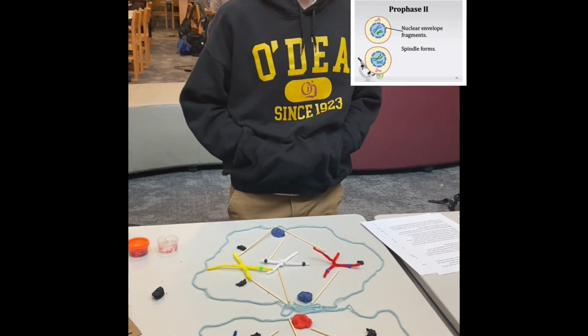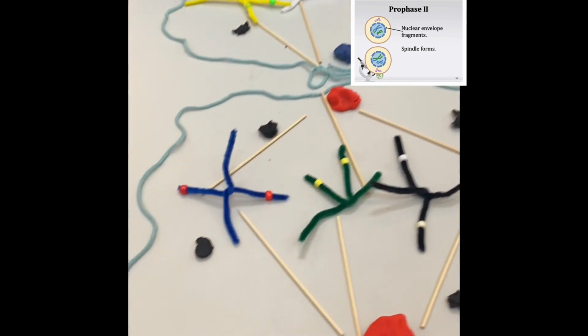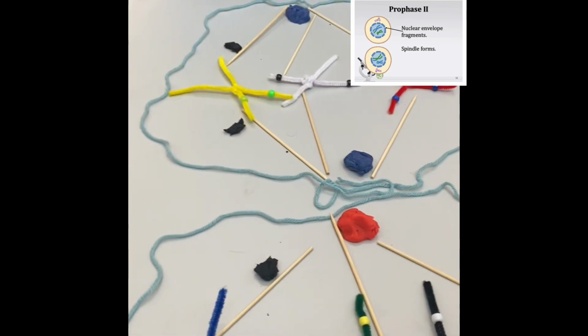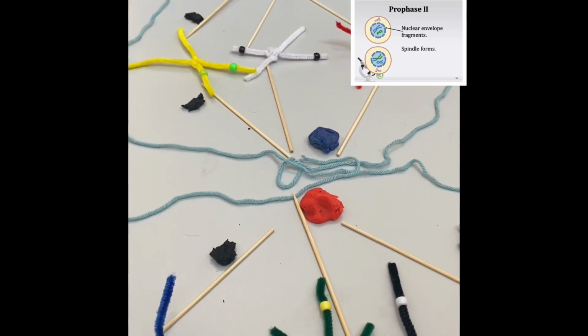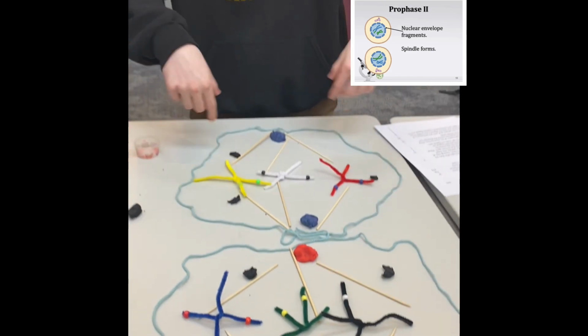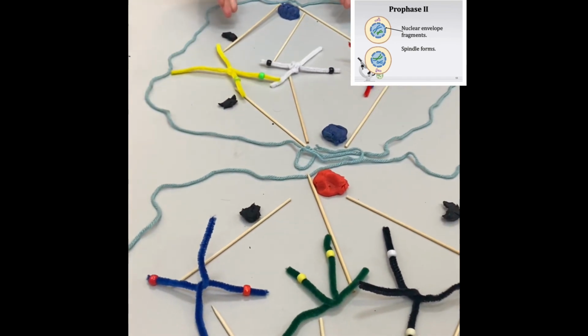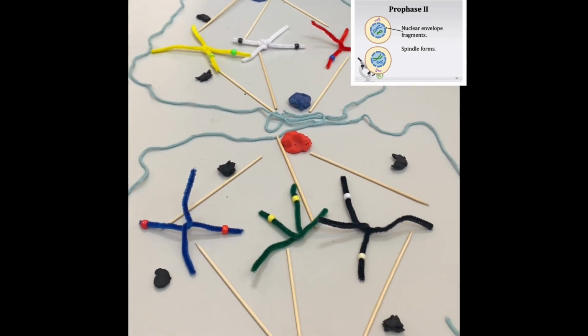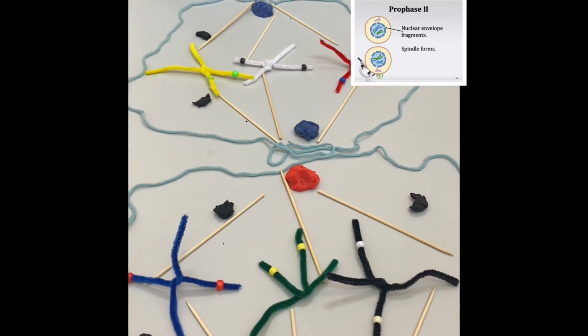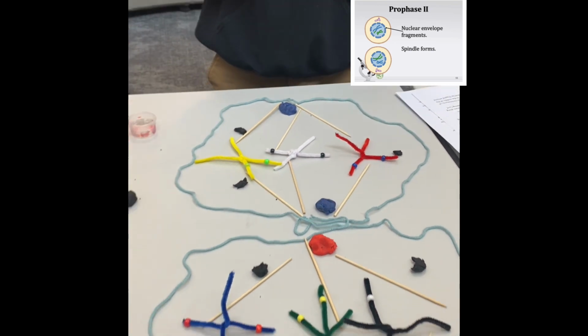Okay, so after interphase 2, we are entering prophase 2. This is the 2 haploid cells. They were divided in cytokinesis, and there's no crossing over in this phase. This is where the nucleus is disbanded in both cells, and the spindles are starting to form again, as you can see here, and the chromosomes are condensing, and the centromeres are still present in the cell.